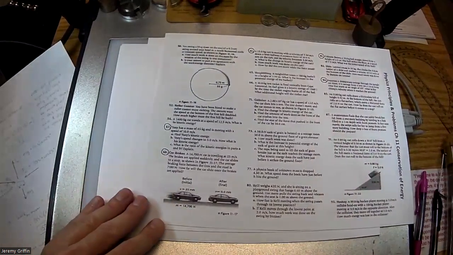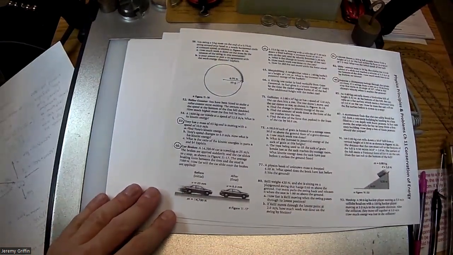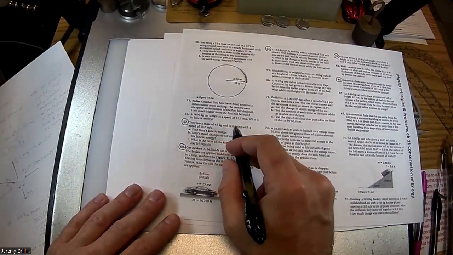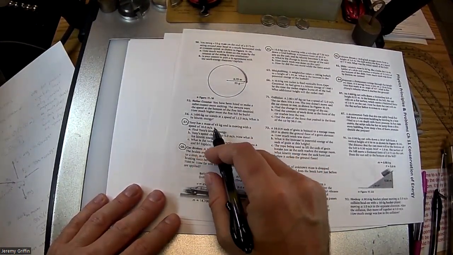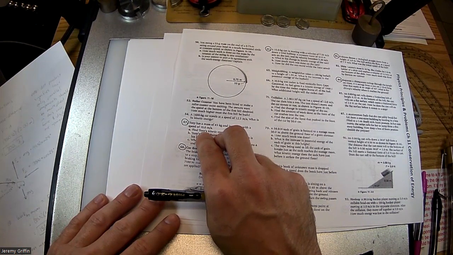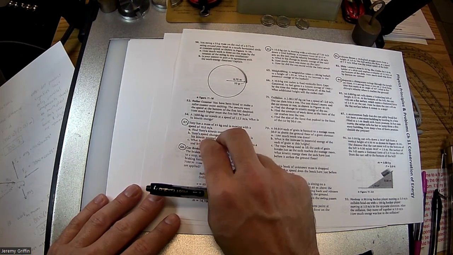And so number 57 is the first one I circled. See what this says. Tony has a mass of 45 kilograms and is moving with a speed of 10 meters per second. Find his kinetic energy. Can you guys do 1/2 mv squared to get his kinetic energy, right?